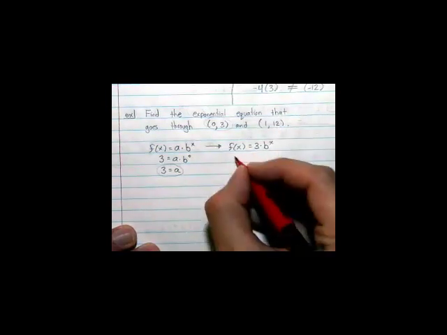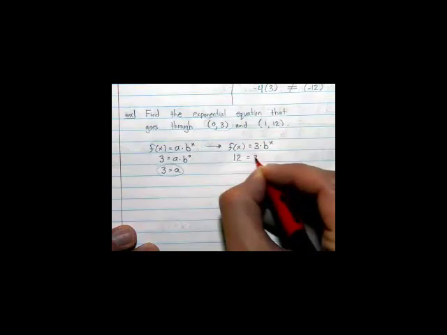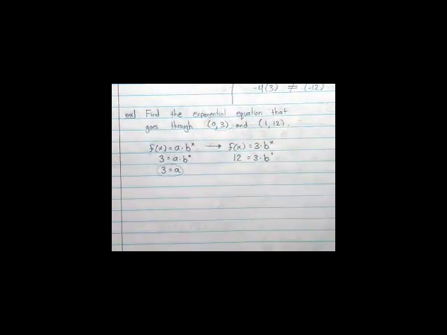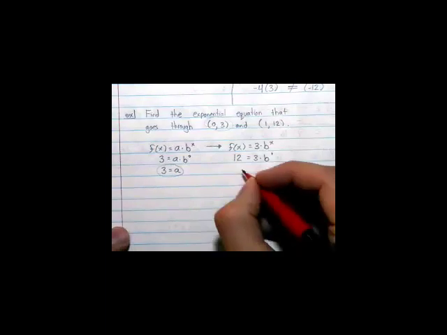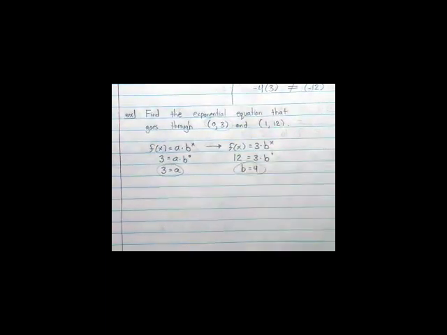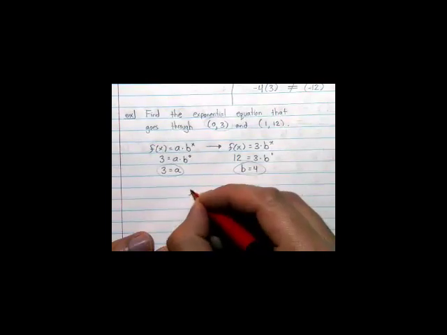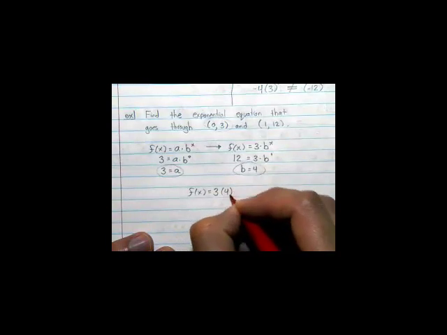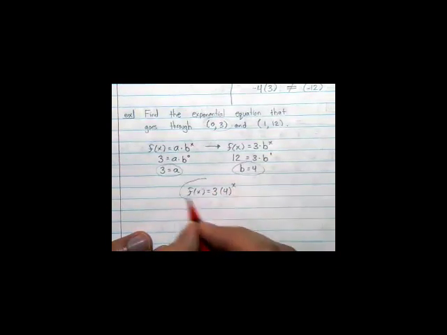So 12 equals 3 times b to the 1. Okay, and b to the first power is just b, right? So it's 12 equals 3b. So what's b? 4. Yeah. So I've got a, I've got b. So now I've got my function. f of x equals 3 times 4 to the x. That's the one that works.